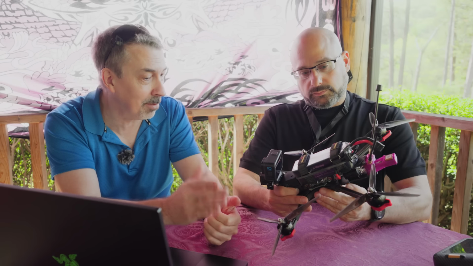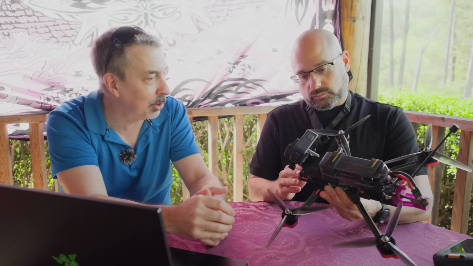It's not trivial. So you want to make sure your props are on tight enough. Look around for any screws that are loose on the frame. Flight controller is secure. You've got a capacitor. Your props. Do you want to do it with fresh, brand new props? I think it's a good idea.